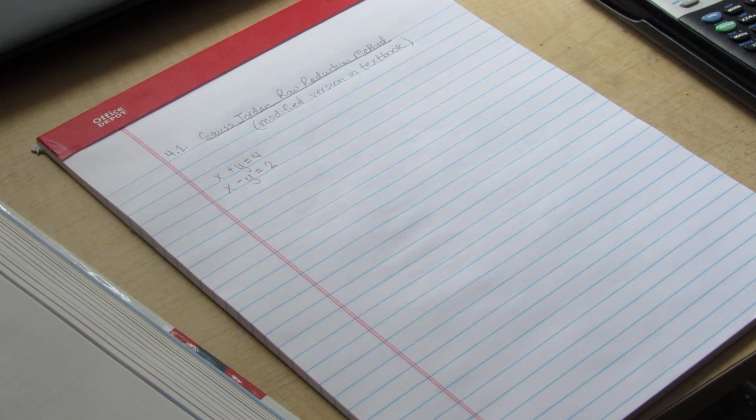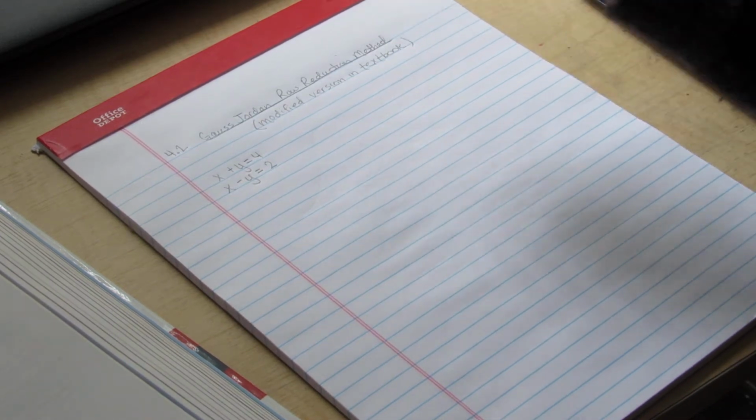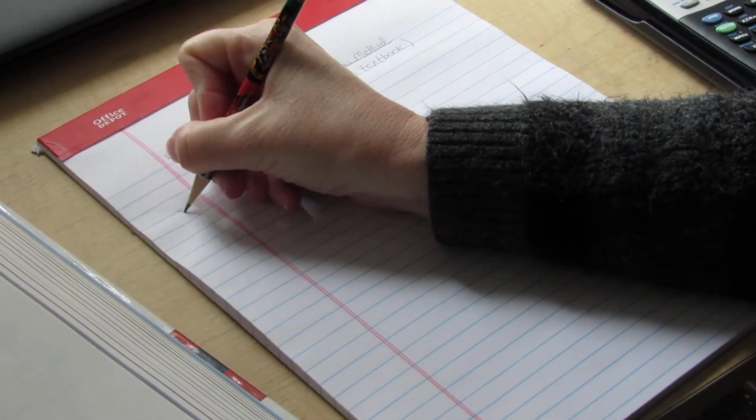when your answer may end up being a fraction or a decimal. But before getting into those specific steps, I'm going to go ahead and just show you the process and explain some of the vocabulary using this first example that's found on page 290 of your textbook.